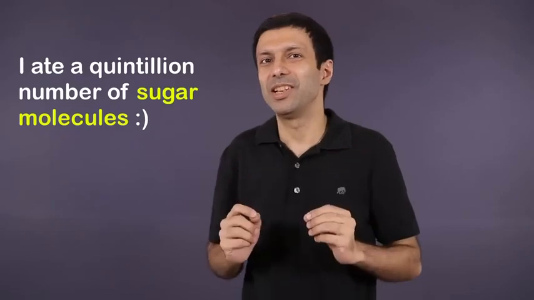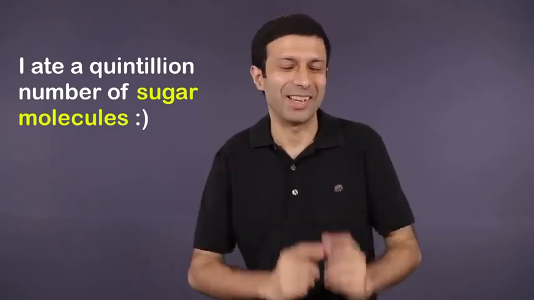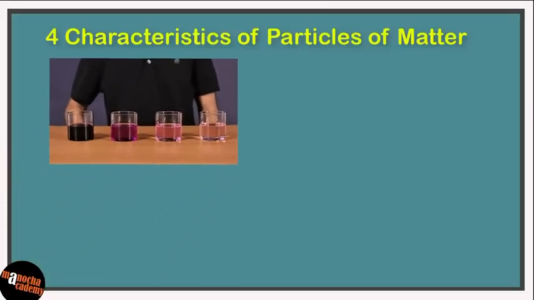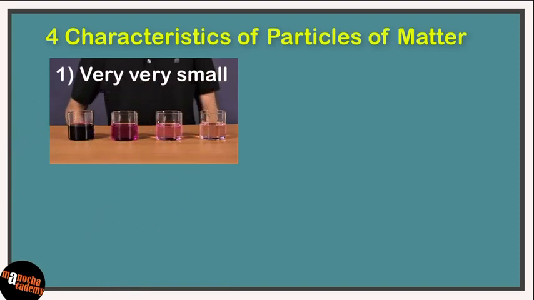So if you take each sugar molecule in this sugar grain and convert it to a sugar grain, you'll have more than the entire world's sugar. And there, I just ate a quintillion number of sugar molecules right now. Let's place the first characteristic, particles of matter are very, very small, on our concept board.